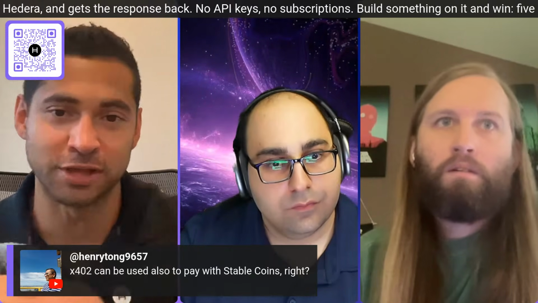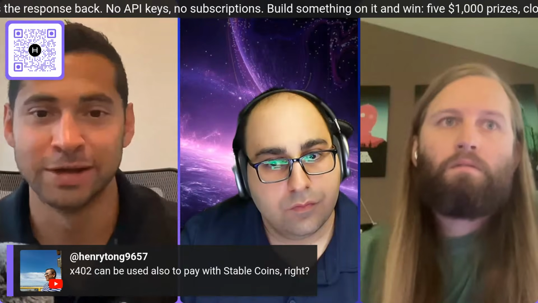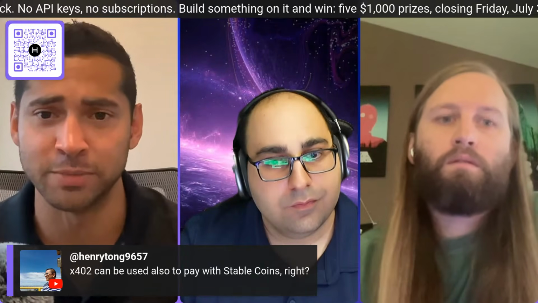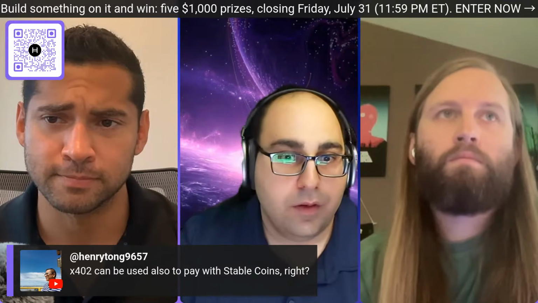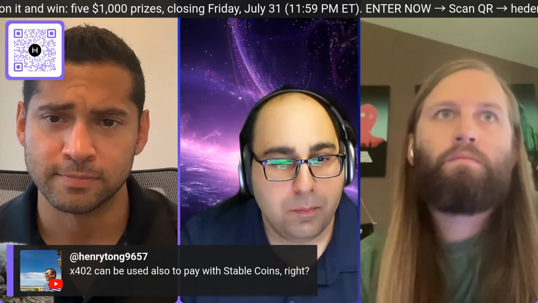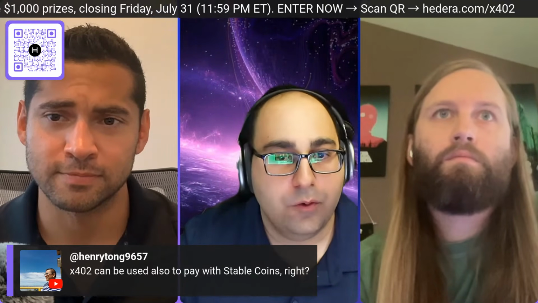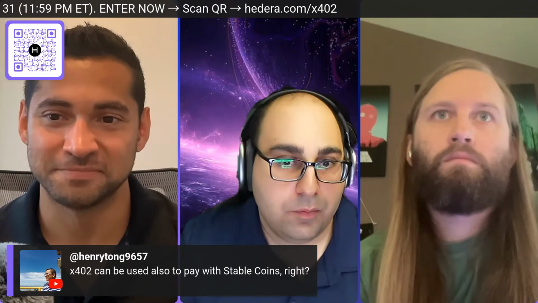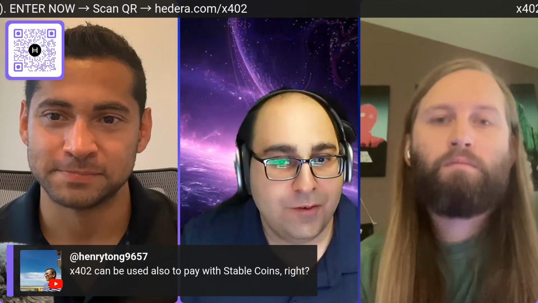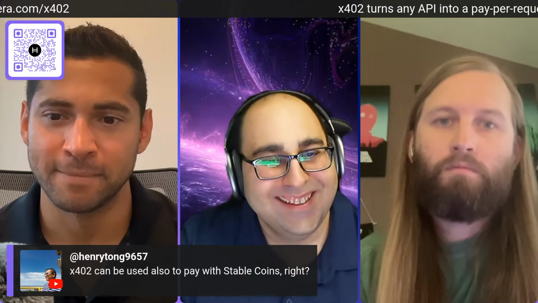It's just that fiat doesn't make a lot of sense for a 1 cent or 1/10 of a cent payment. Theoretically, yes. MPP is basically x402 extended, in my view. So if you're someone who wants to do that, you can go do that now.